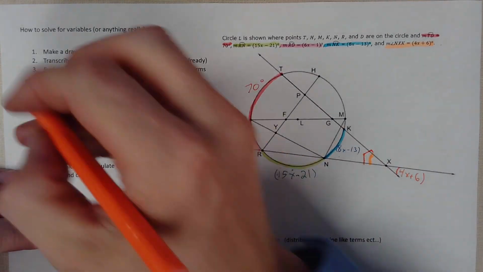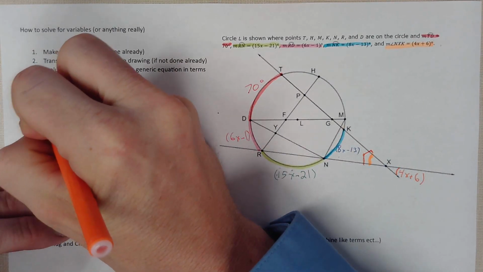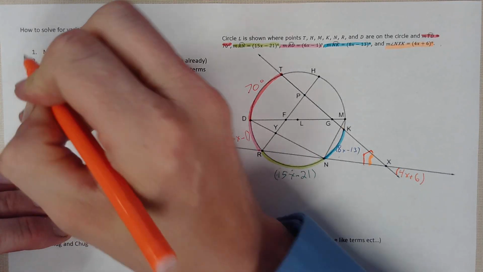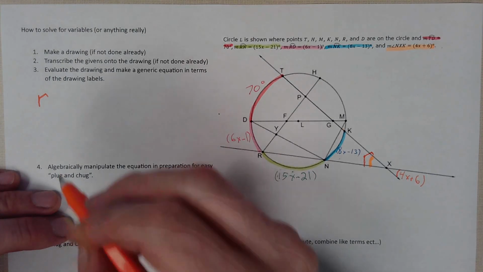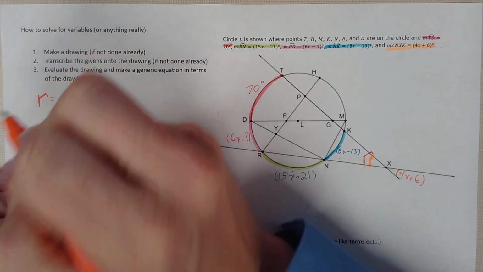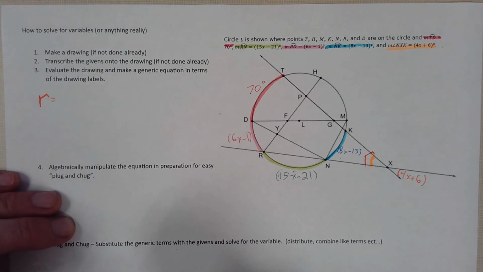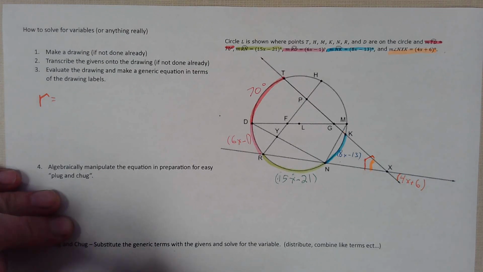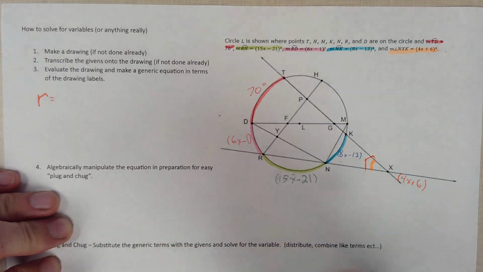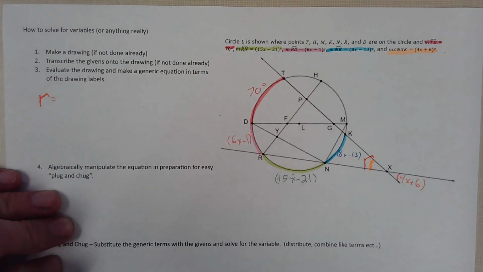So the angle gamma, my outside angle formed by intersecting lines of a circle, whether they're tangents or secants or a tangent and a secant, equals the big arc minus the small arc divided by 2.